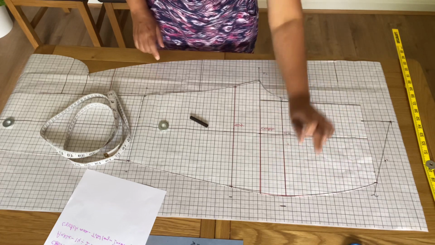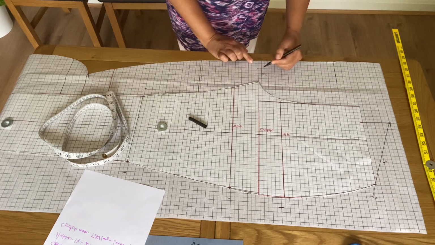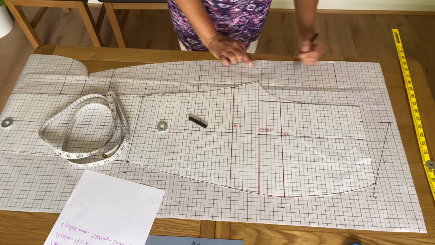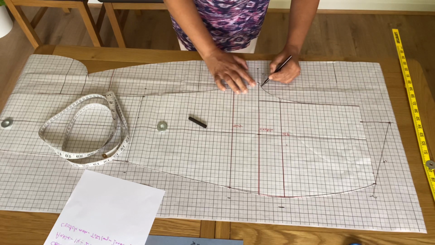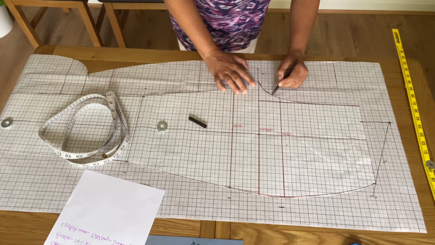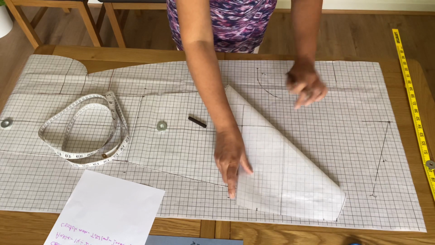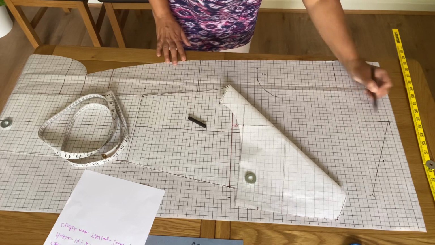And now we will be joining these points. We use our ruler, and before we go there, we need to give a crotch area shape as well. Now this is our waistline, and this is our extended mark. So what I'm going to do, I will be slightly giving a shape, and then we will join these points, this one and this one.